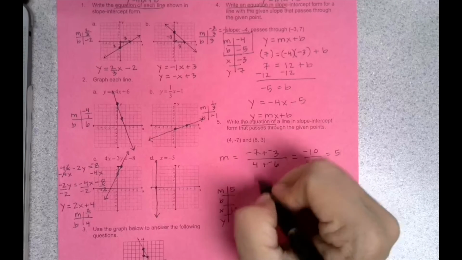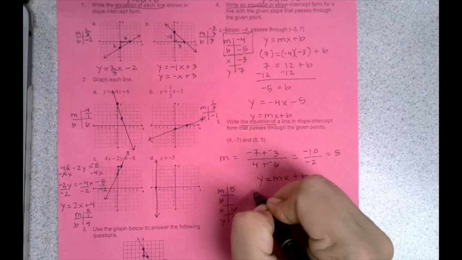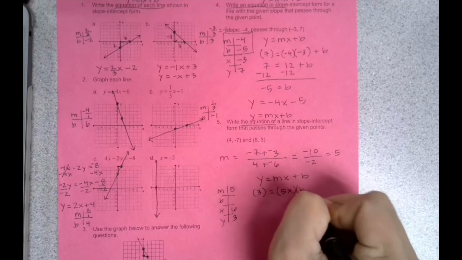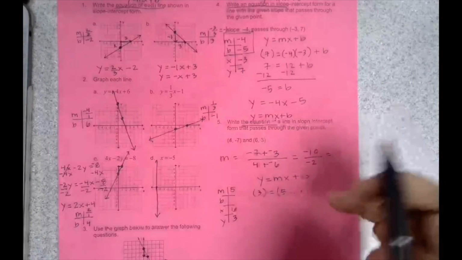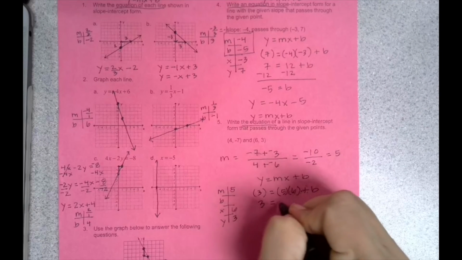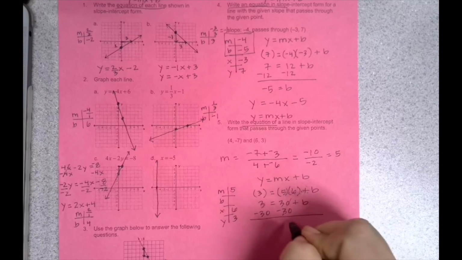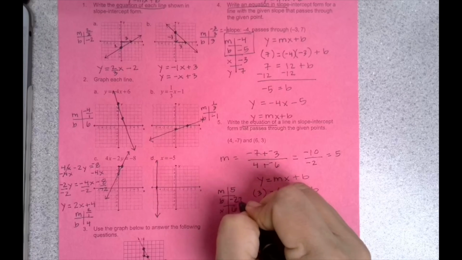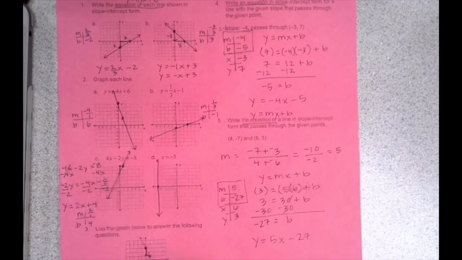So that goes here. So then I have y equals mx plus b. And that means that I have 3 equals 5 times 6, plus b, the x is coming from here, so 3 equals 30 plus b, subtract 30, so b equals negative 27, so the equation is going to come from here, y equals 5x minus 27. And that's it.